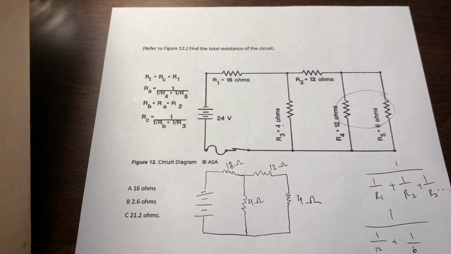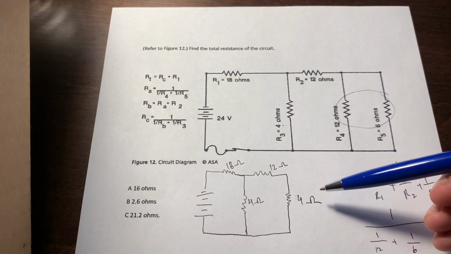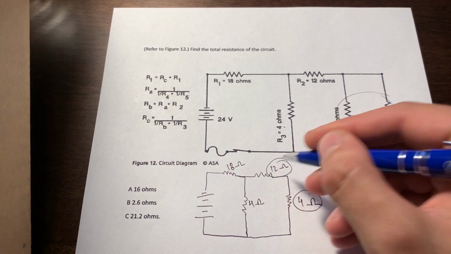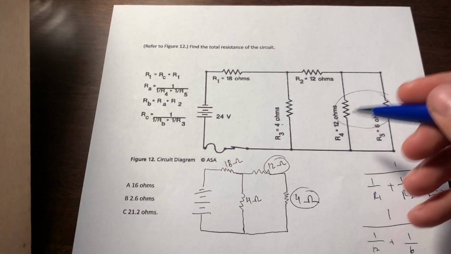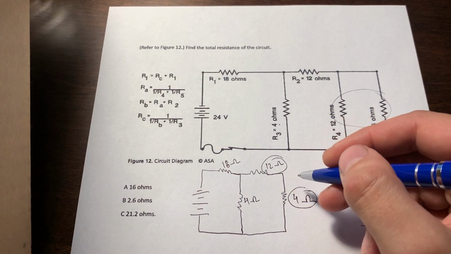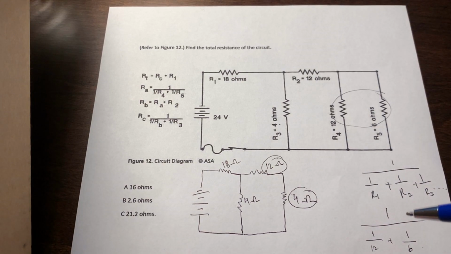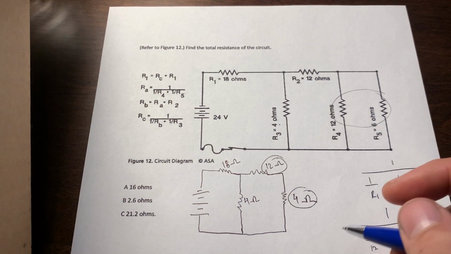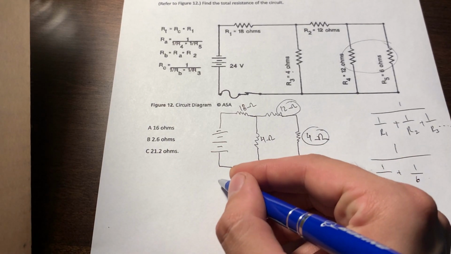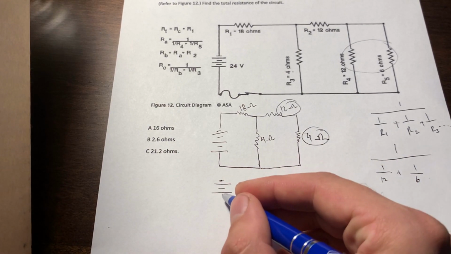So what we can do now is combine 4 ohms and 12 ohms simply by adding, because they're in series. 12 plus 4 gives us 16. We can redraw the circuit. There's our battery.